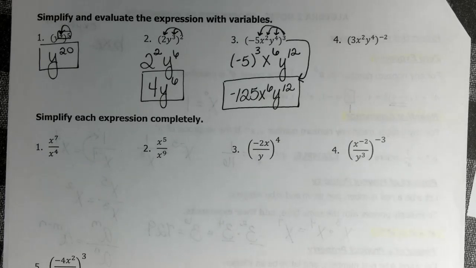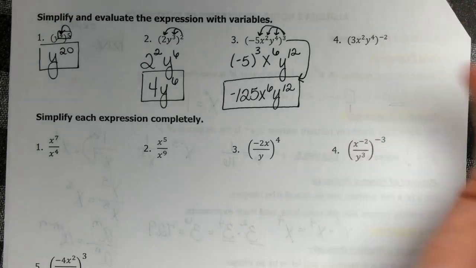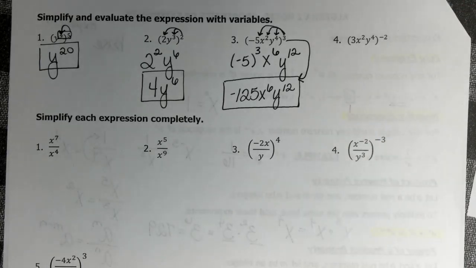All right, 3x squared y to the 4th raised to the negative 2. You can do two things. You can distribute that negative 2 to everything, or I could automatically do what? It's whatever you want to do, okay?